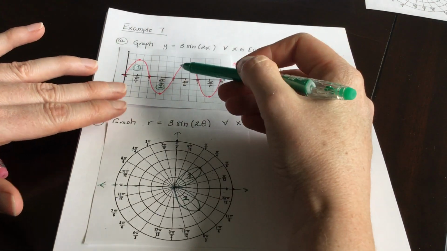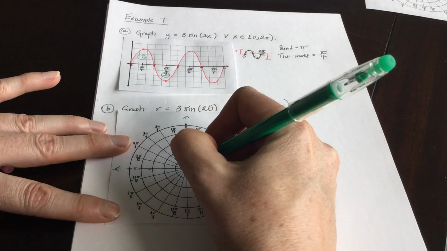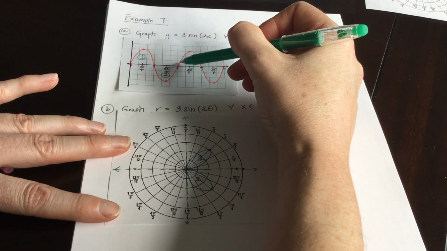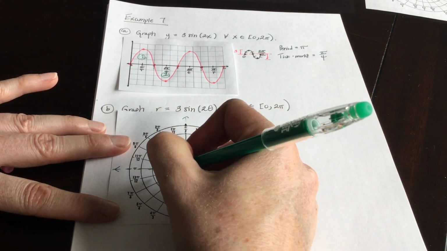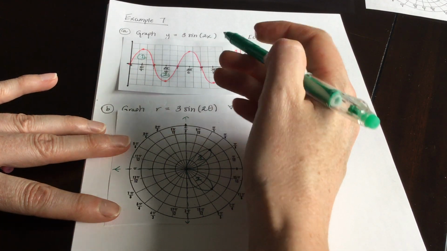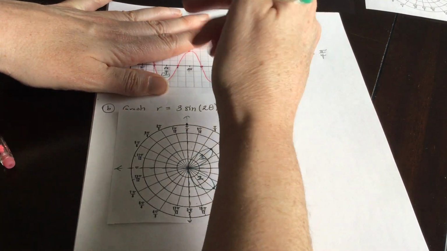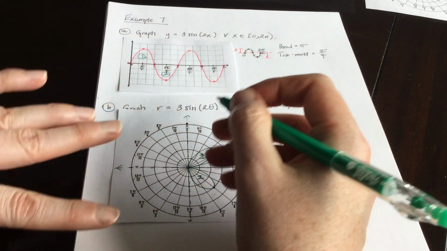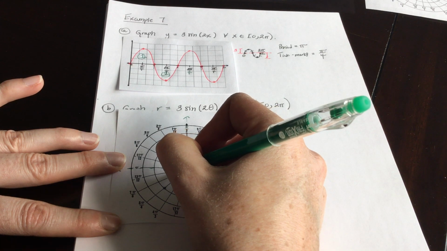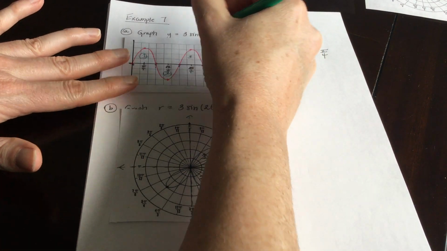Okay. From pi to 3 pi over 2, here's pi, here's 3 pi over 2. You're back to positive r values, so your petal would go toward these angles right here with a maximum r value at 5 pi over 4, 3. Sorry guys, my goodness. 5 pi over 4, 3. Okay, so here's petal 3.